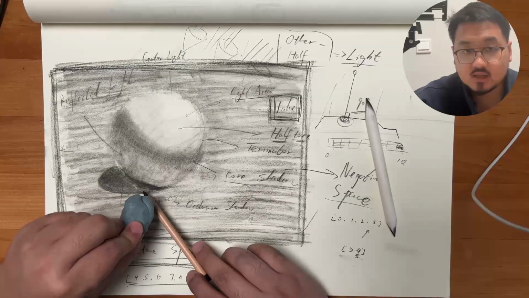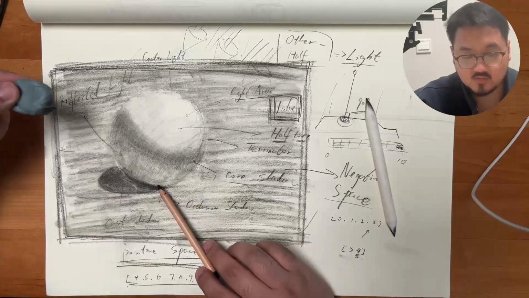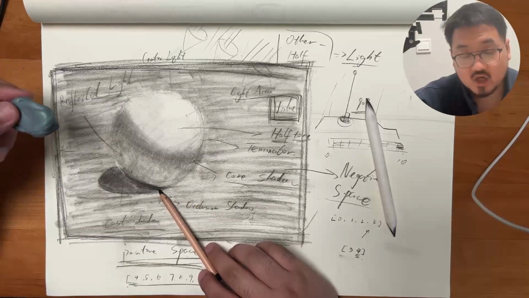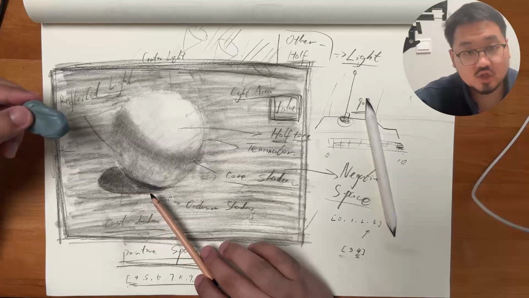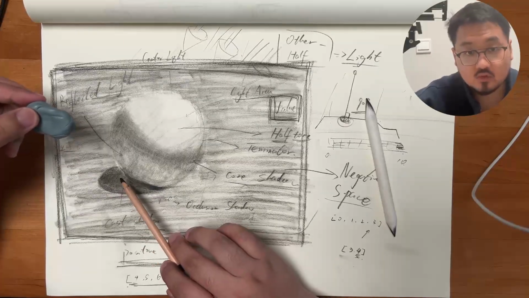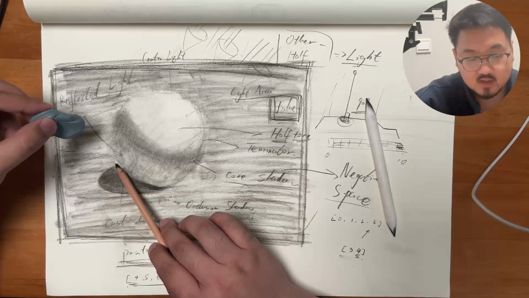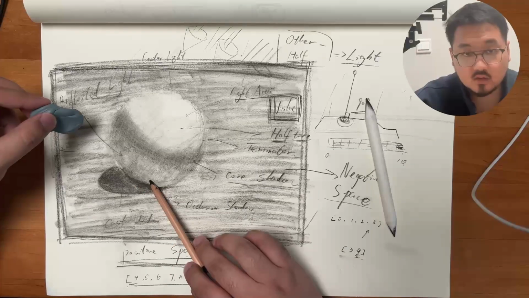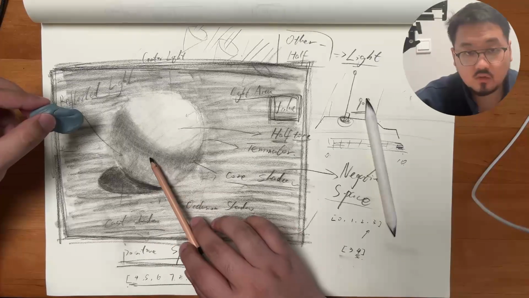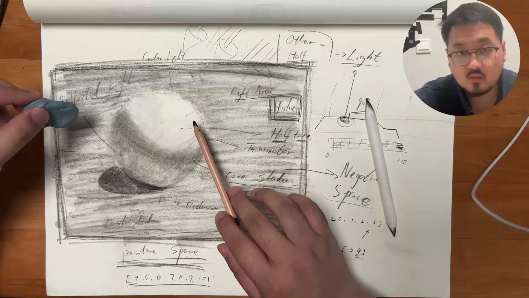My eye will be guided to here. It's a clear definition because there is a value difference here, and we've got the contact shadow, the occlusion shadow, and the cast shadow with a certain form to it, with definitive edges to it, and then I'm just guiding you to go here. Oh, got the core shadow, got some sort of form, and then I will look at here.